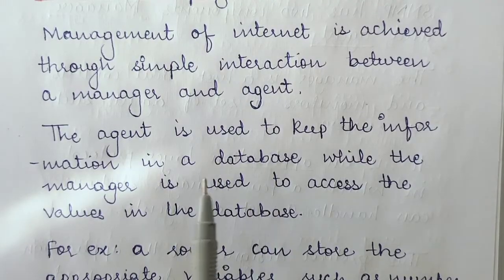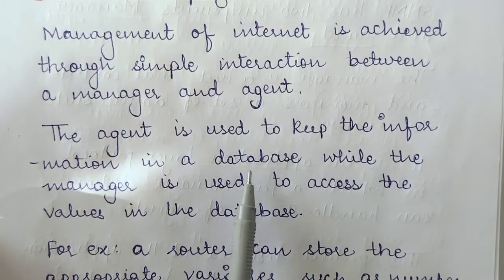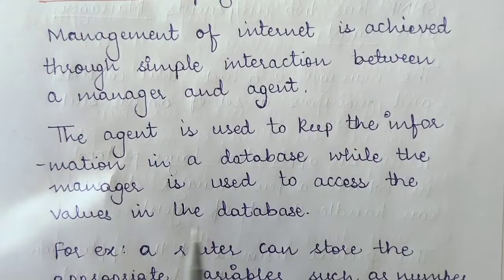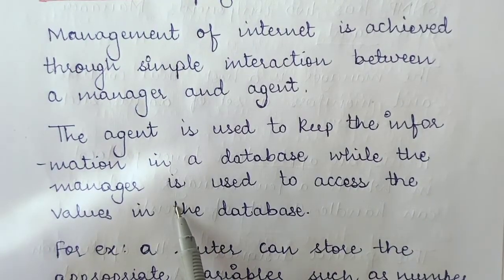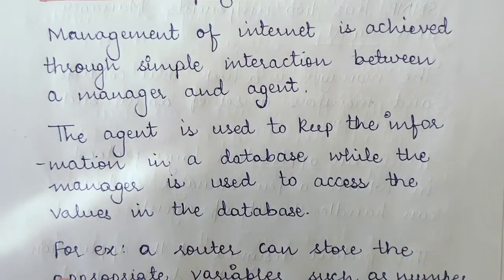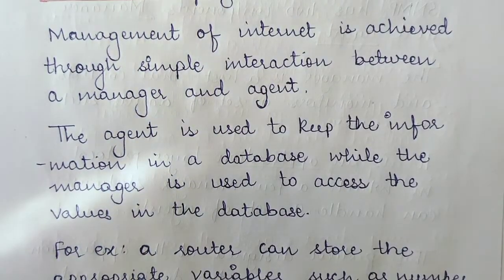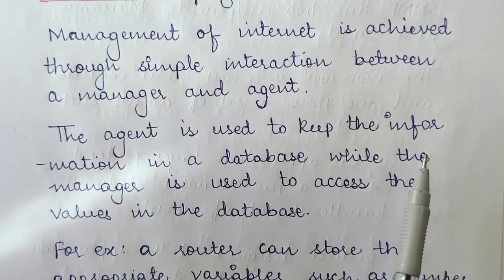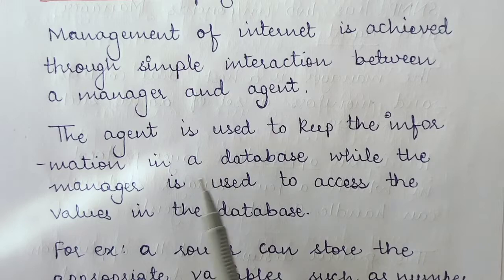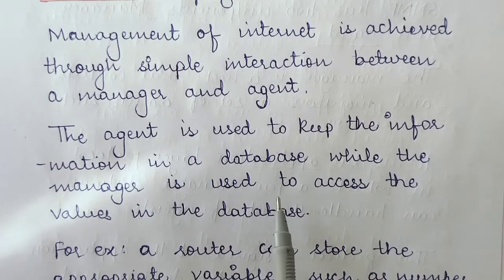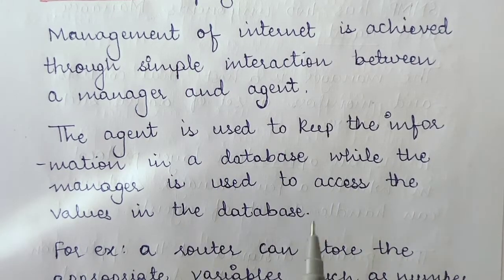Agent is used to keep the information in a database, while manager is used to access the values in the database. As simple as it can be, these two components have two different responsibilities. The agent's responsibility is to keep all the information in the database, while the manager is used to access those values from the database.